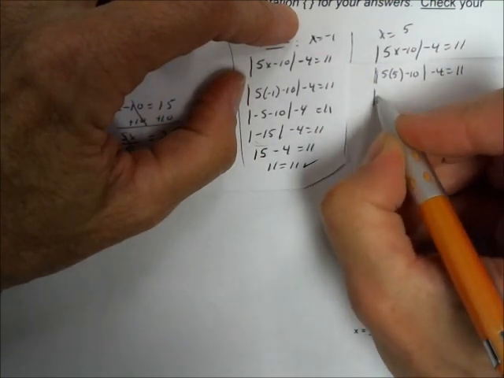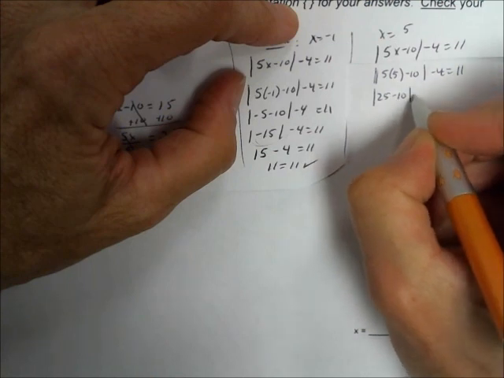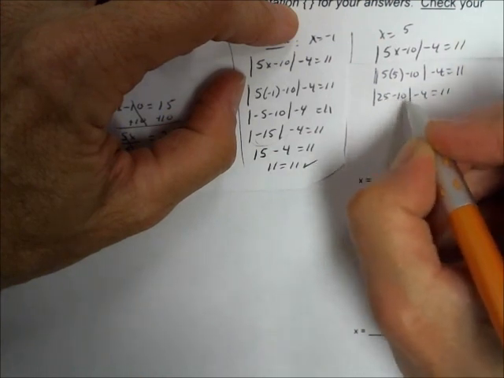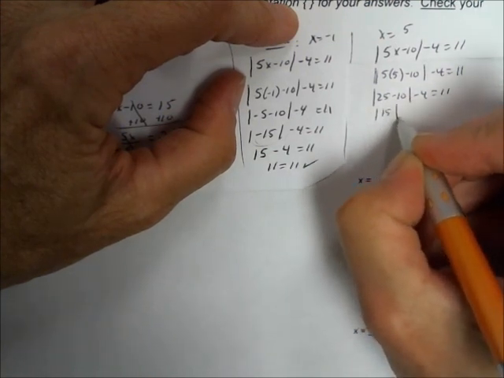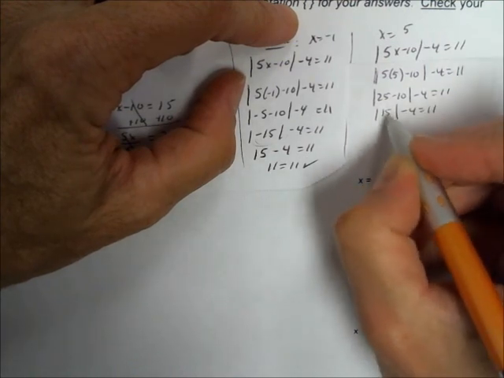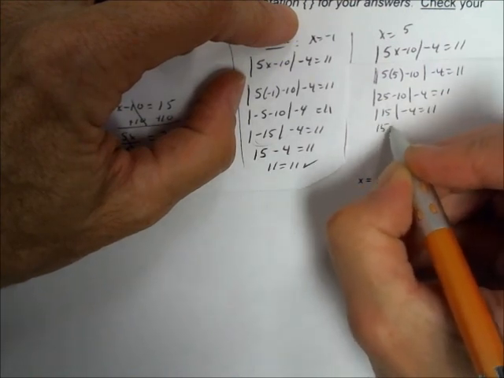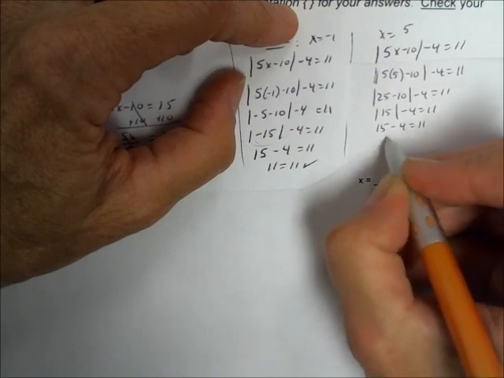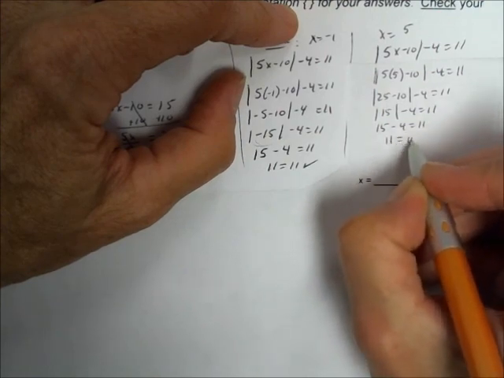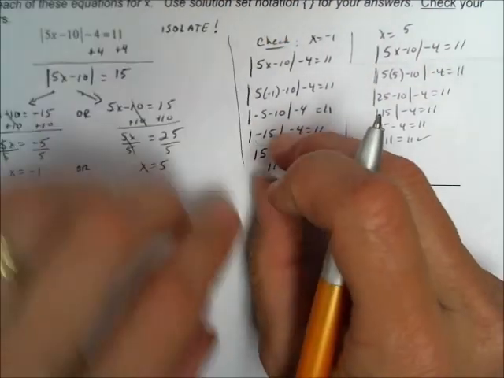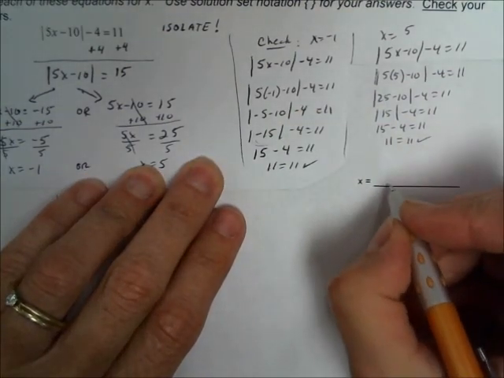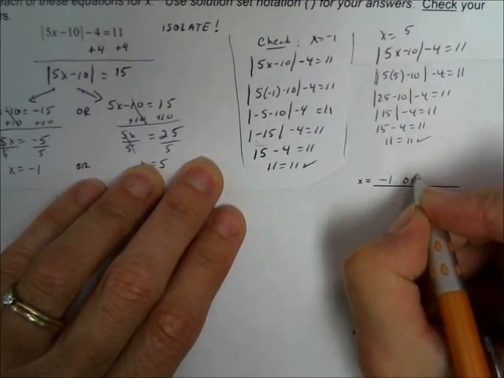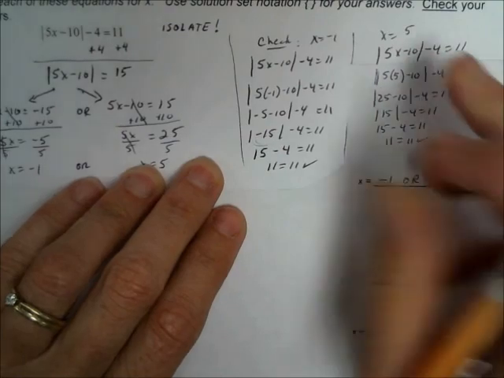5 times 5 is 25. 25 minus 10 is 15. Absolute value of 15 is 15, so 15 minus 4 equals 11, and that is a true statement. 11 equals 11, so that one checks also. So now you have two solutions here. x is equal to negative 1 or x is equal to 5.